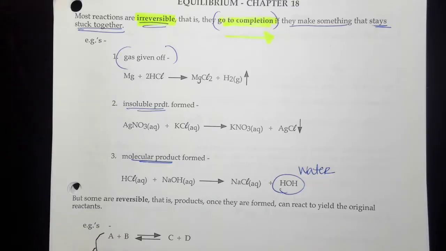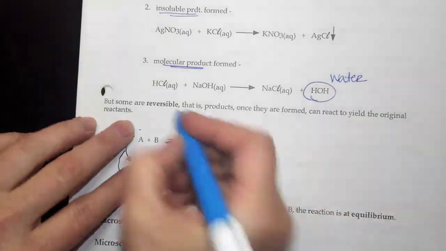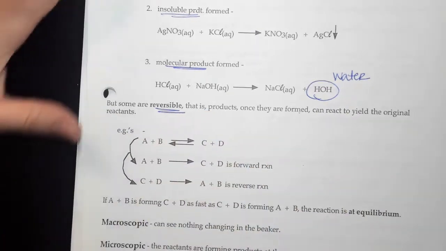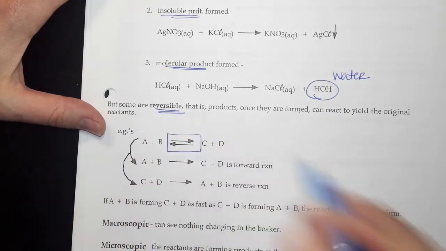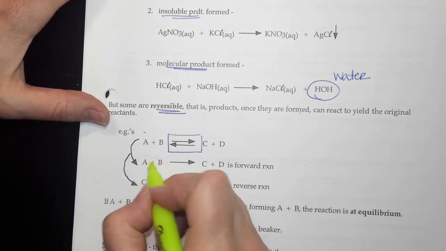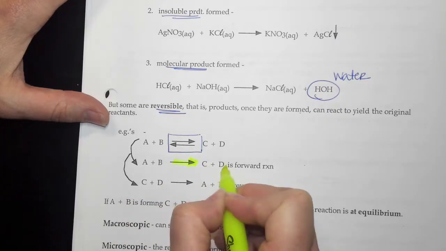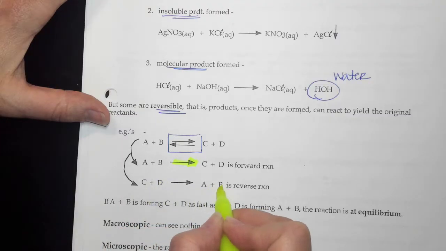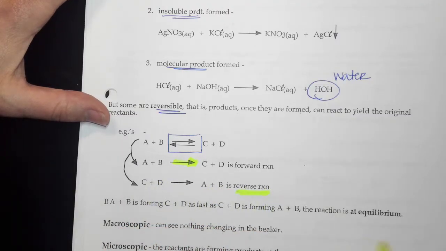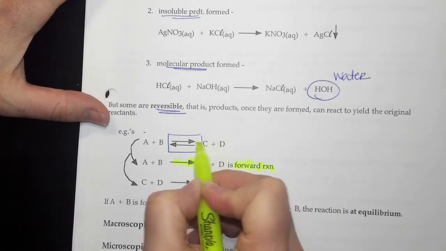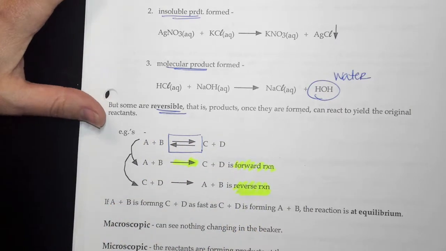Now, some reactions are reversible. That is, the products, once they're formed, can react to yield the original reactants. We indicate this with arrows going in both directions. And we read it that A plus B in the forward reaction makes C and D, but we also recognize that C and D can react to make A plus B in the reverse reaction. So when we read left to right, we call that the forward reaction, and when we read right to left, we call it the reverse reaction.